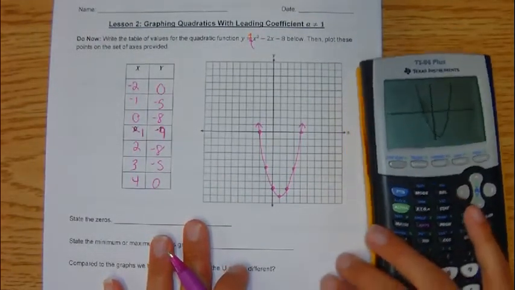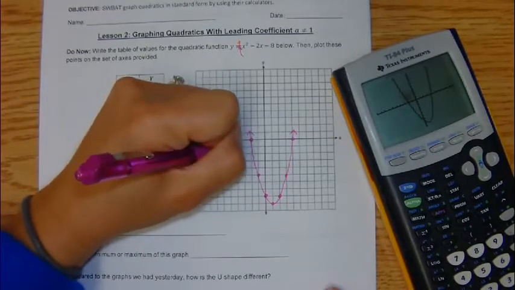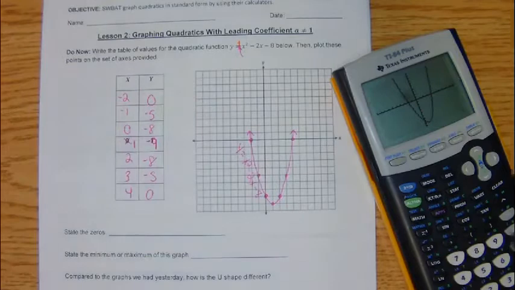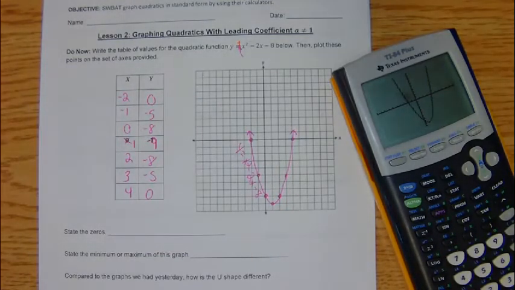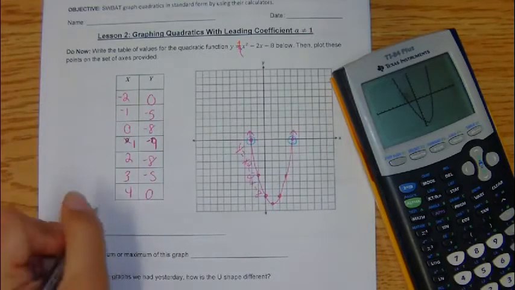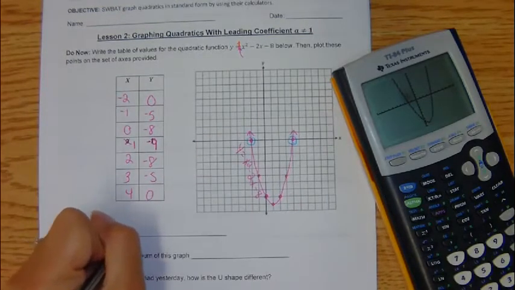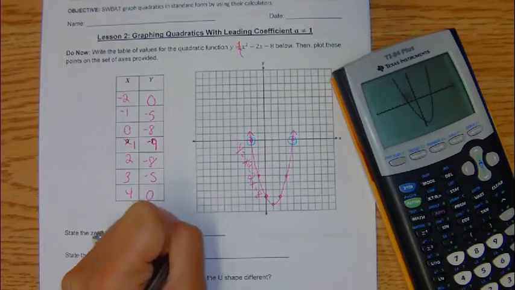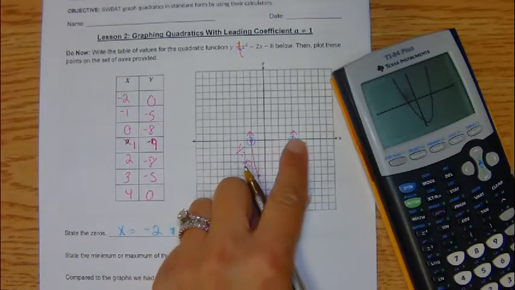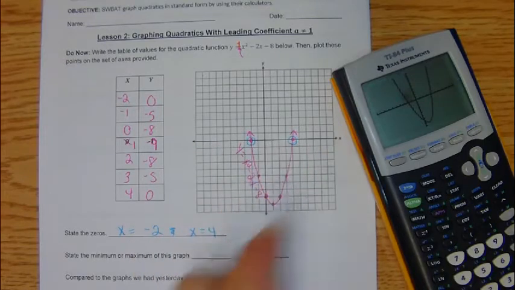I'm going to take a second and just label y equals x squared minus 2x minus 8. State the zeros. The zeros are where it crosses the x-axis. So it crosses the x-axis at x equals -2 and at x equals 4, right? This is in the negative direction. That's the positive direction.